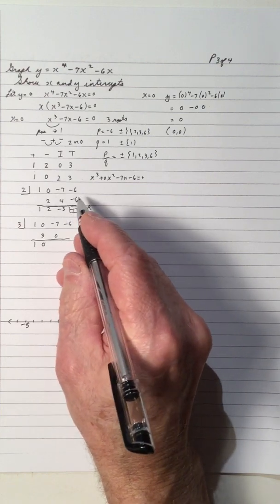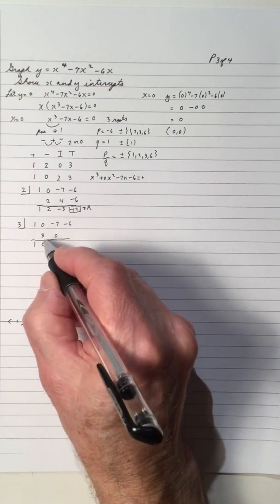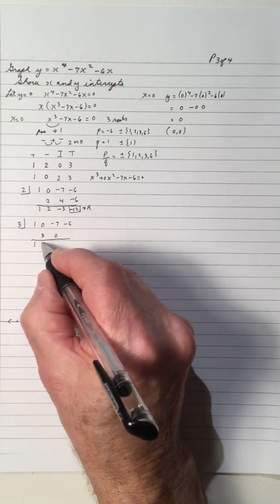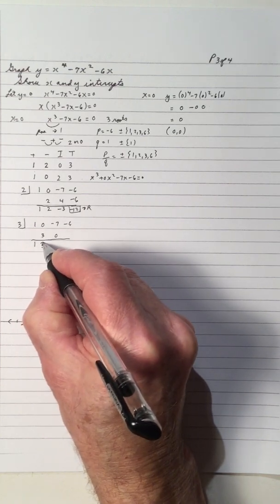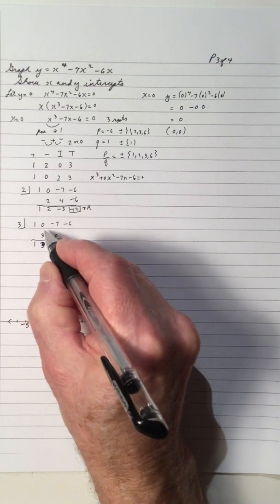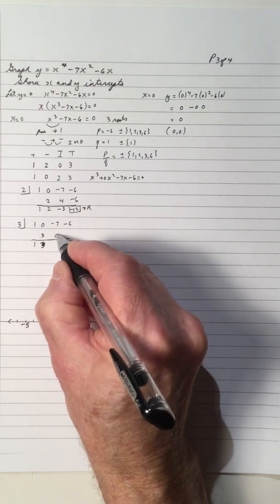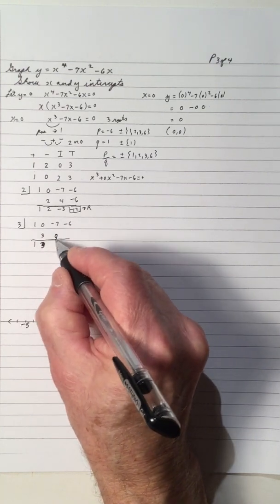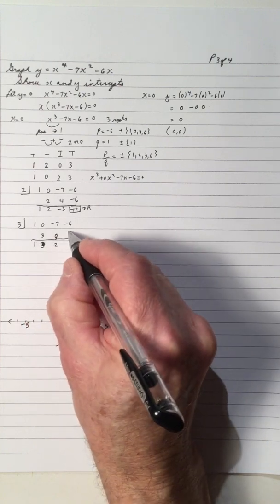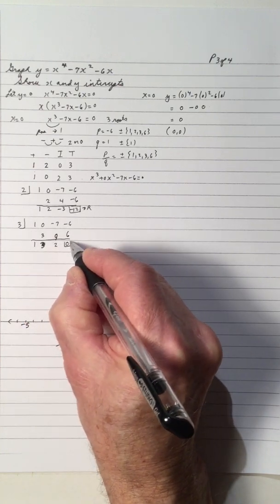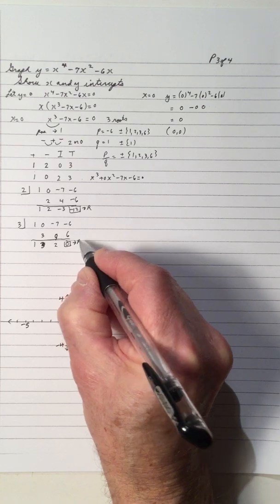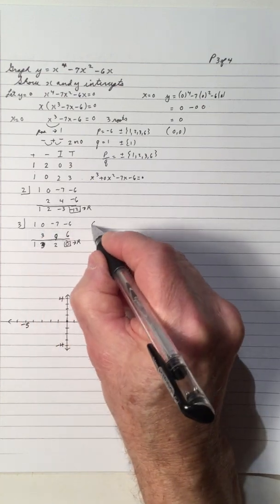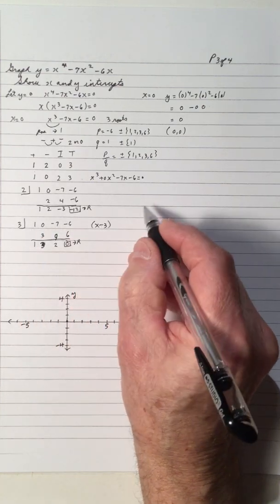And just to make sure here, add, you get a 2. 3 times 2 is 6. Add, you get a 0. We get a 0 remainder. That means 3 is a root. That means x minus 3 is a factor.